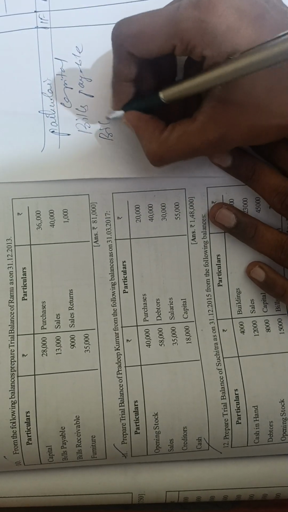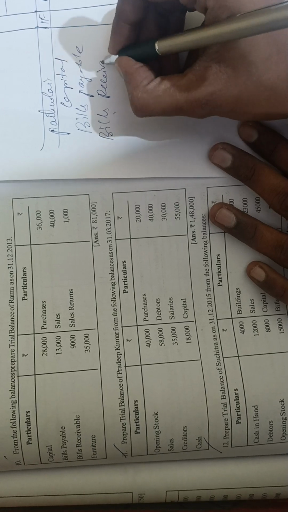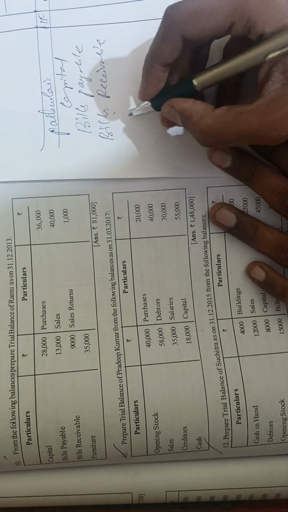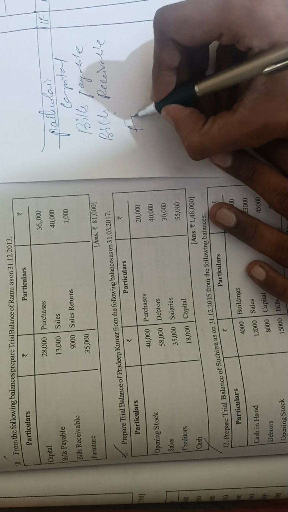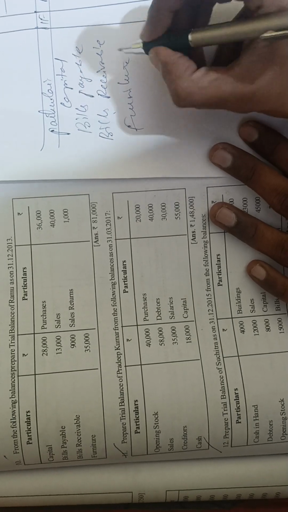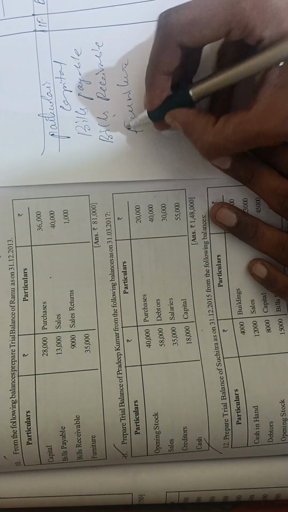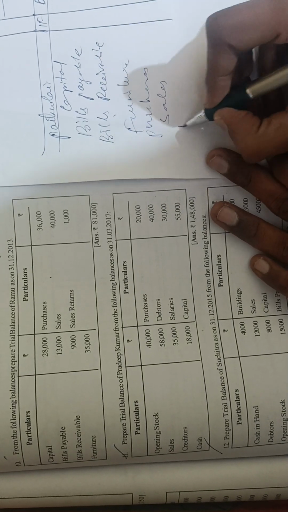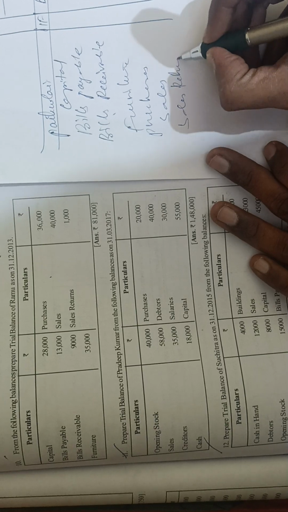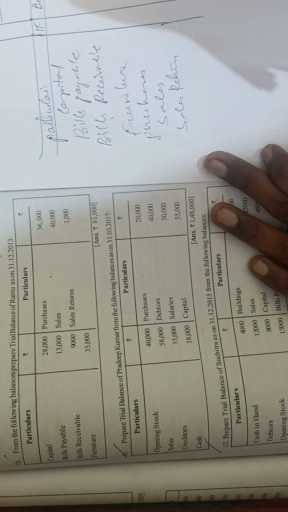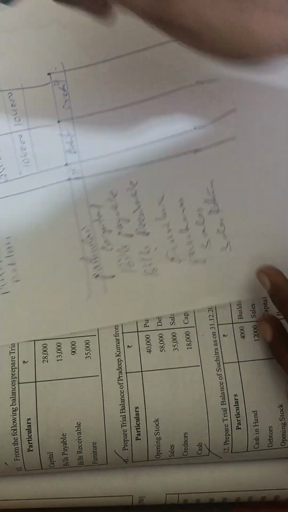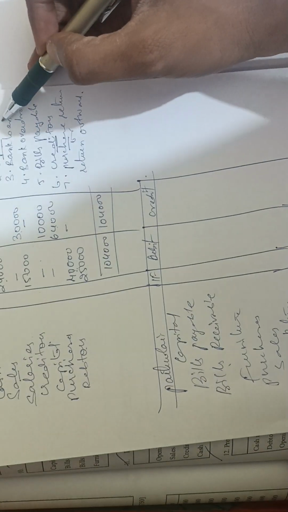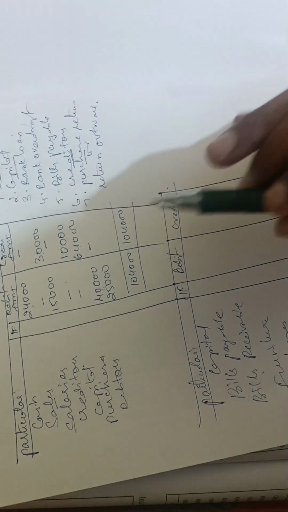Third is bills receivable. These entries are very much important, guys. Just follow those tricks which I have shown you. Then fourth is furniture. Fifth, furniture on this side, then after that purchases, sales. Then sales returns. Just copy those entries. Now just check whether these entries belong to this end or not. After that, just substitute the values.